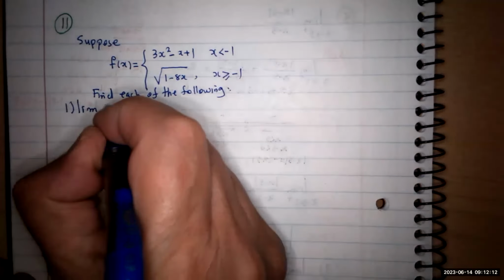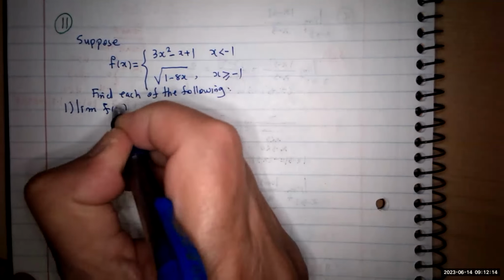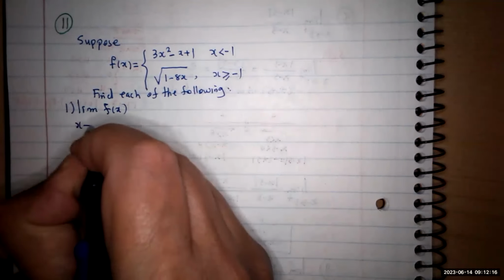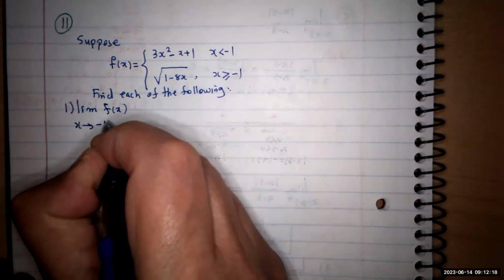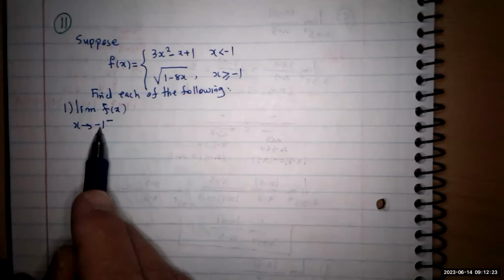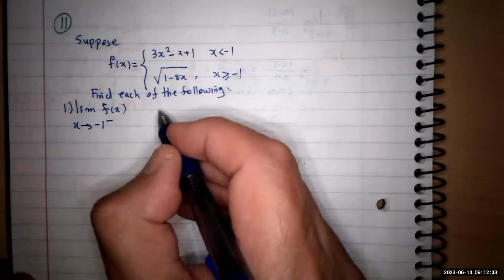You have to do it one-sided. So the first part asks what is the limit of f of x when x goes to -1 negative. Remember, this -1 is just the number, but the negative on the top means the left limit, okay? Limit left and right. So they ask for the left limit at -1.